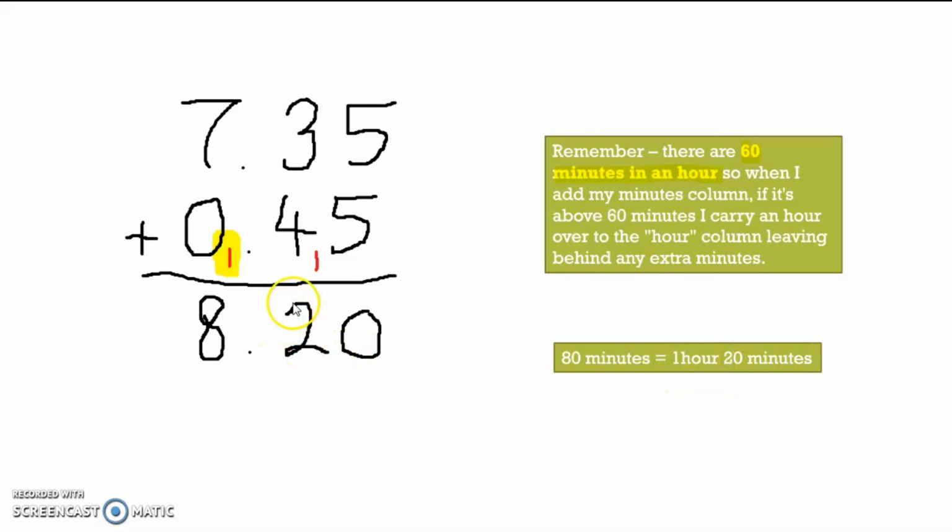So what I do here is I put down my 20 minutes and I carry my hour forward. Why am I doing that again? I'm carrying my hour forward into the hours column when I'm adding time. And then 1 plus 7 is 8. So I would need to wash that dye out at 20 minutes past 8 o'clock.